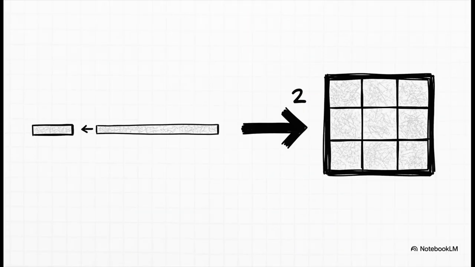And here's the golden rule. You've got to remember this. To convert an area, you have to square the length conversion factor. Think about it. To go from meters to centimeters, you multiply by 100. But for square meters to square centimeters, you have to multiply by 100 squared. It's that exact same logic we're going to use here.